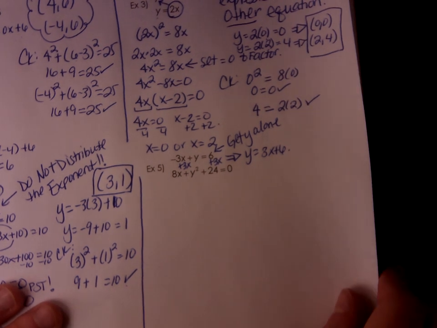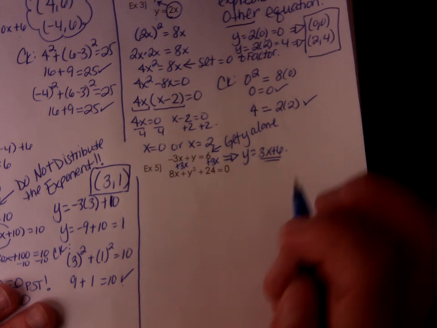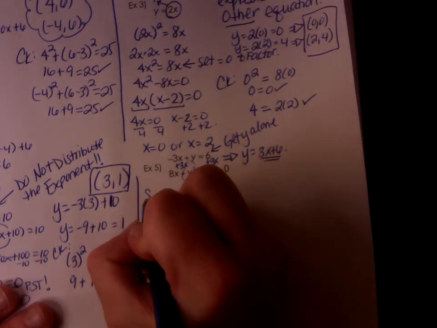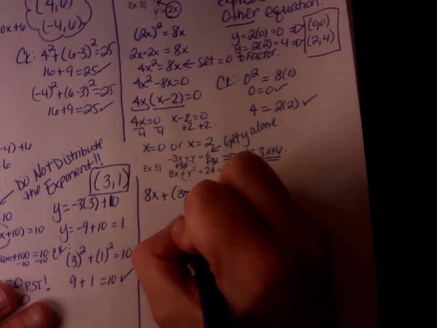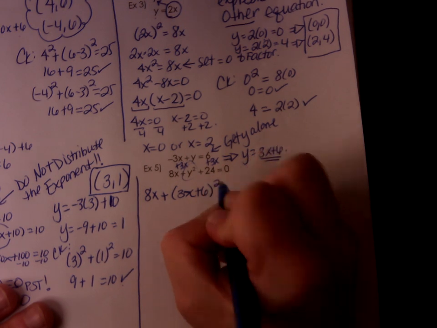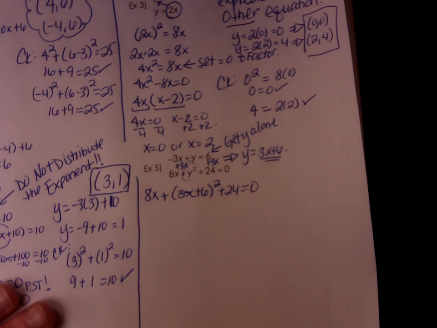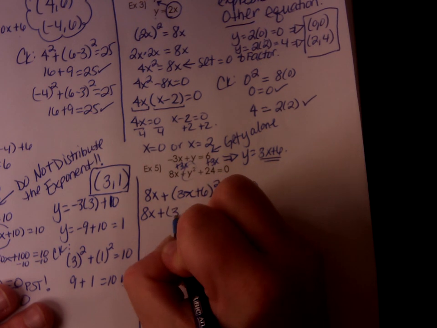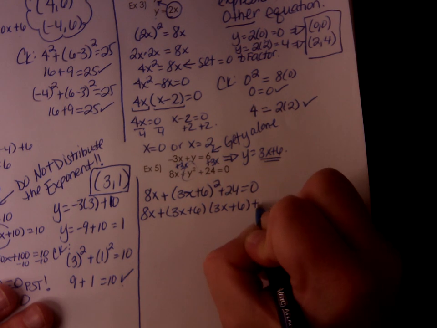So now I'm going to substitute this expression of 3x plus 6 into the second equation. So now I have 8x plus parentheses 3x plus 6. That whole expression is going to be squared, plus 24 is equal to 0. Once again, do not distribute the square, and instead we're going to write 8x plus 3x plus 6 times itself twice. And then we're going to add 24 at the end.